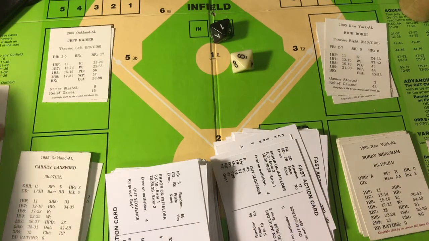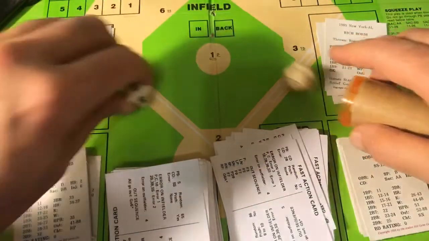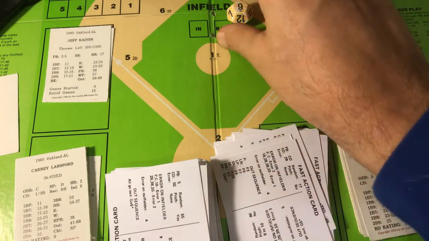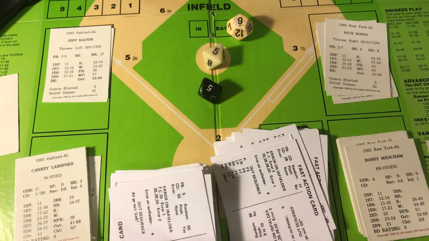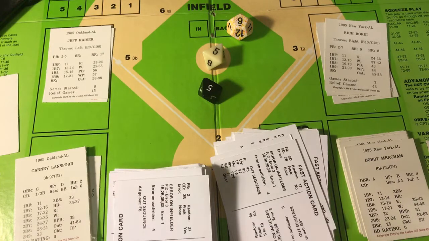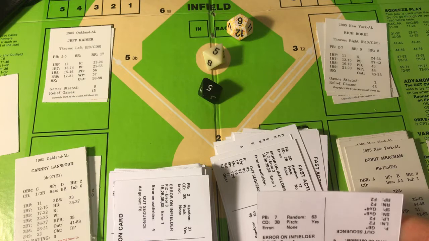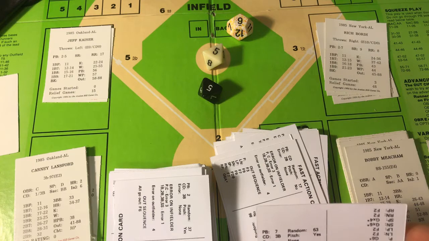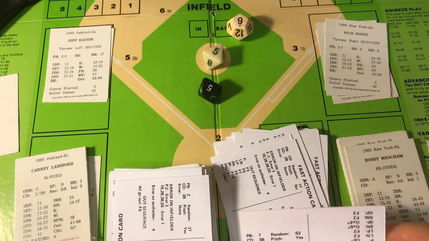It's Carney Lansford. And that's going to be a 9. You can see that. A 9. It's going to be off of Lansford's card. A 55 is going to be an outrange RP. An RP. I don't know if I checked for the error on that earlier hit. I'm not worried about it. I do it when I remember. What was that? Oh, he's an RP.